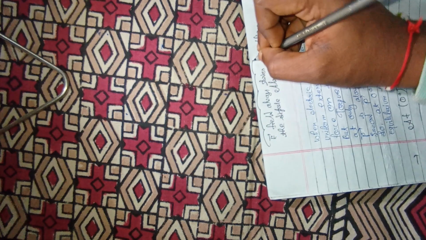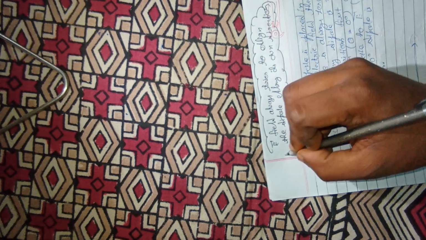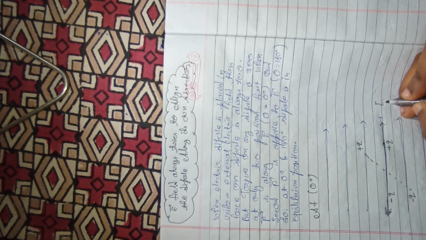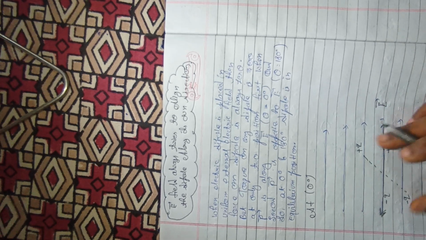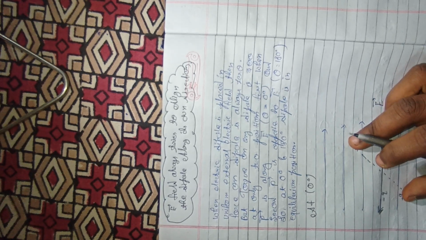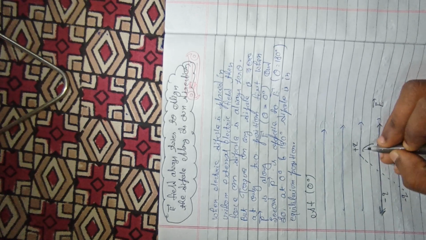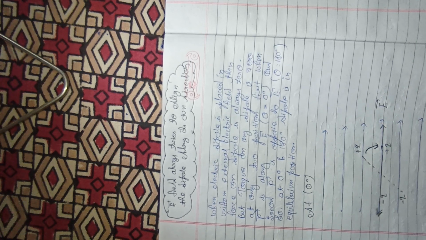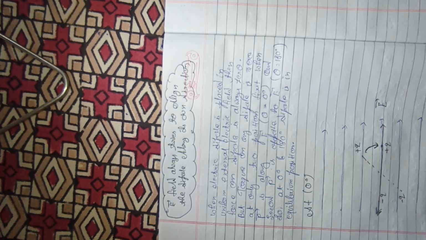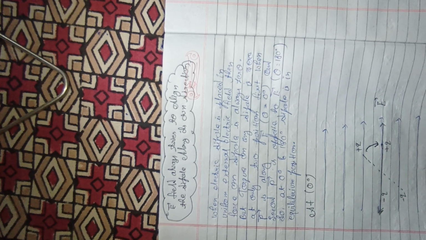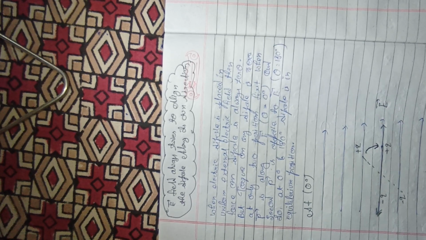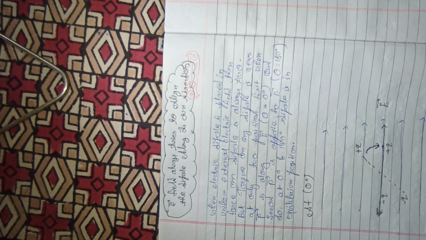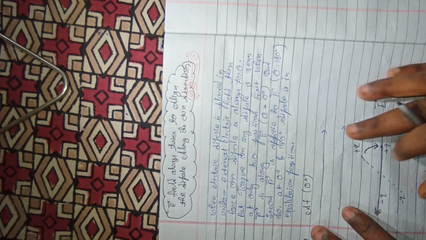This line is much more important. If we slightly displace, it will return in this direction, and again come back. So this is stable equilibrium, as we have studied in class 11. One is stable equilibrium, second is unstable equilibrium, and third is neutral equilibrium. So this is the case of stable equilibrium.